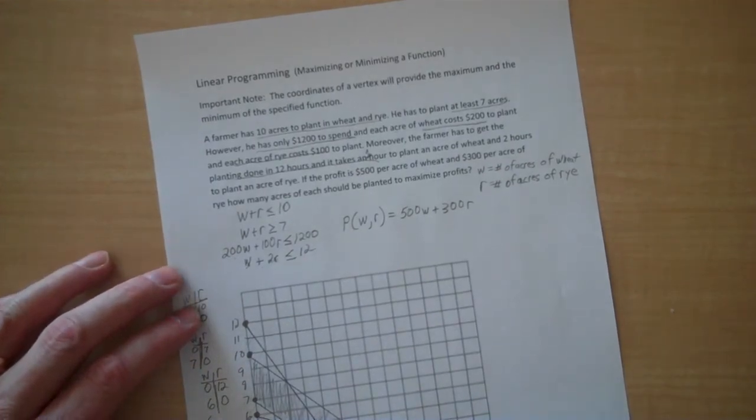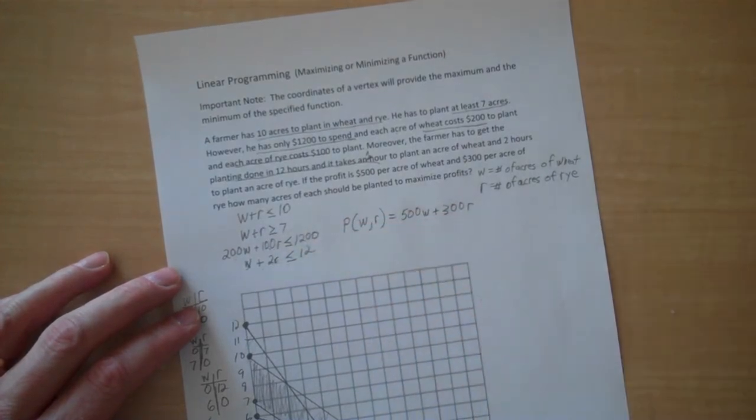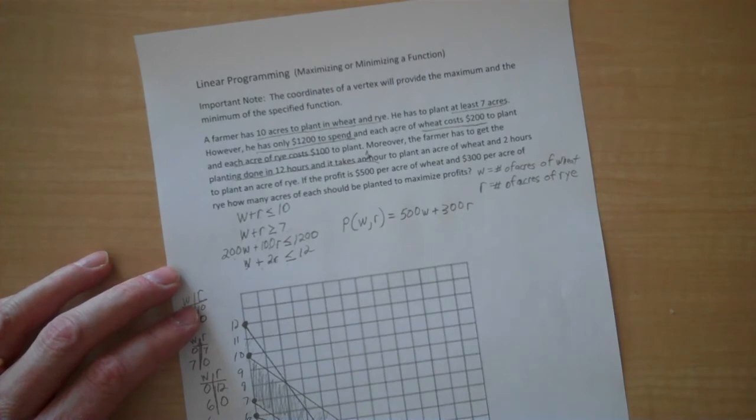What I need you to see is that the vertices of this region, the region that satisfies all four constraints, are these. Right here is 2 acres of wheat and 5 acres of rye.